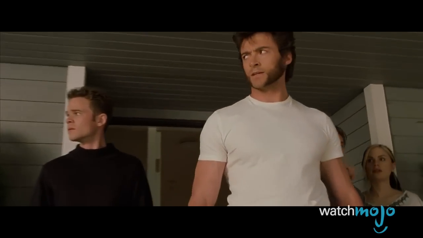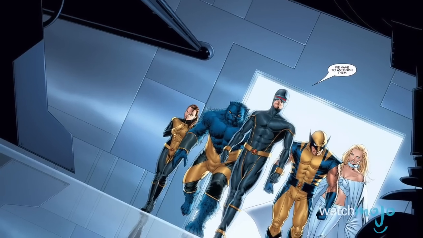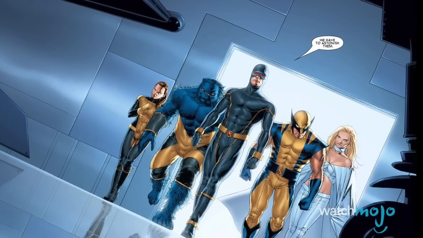In the films, the X-Men are always kind of just minding their own business when trouble comes and finds them. In the comic books, the X-Men are making conscious efforts to go out and help normal people, which they hope will alleviate mankind's fear of mutants.